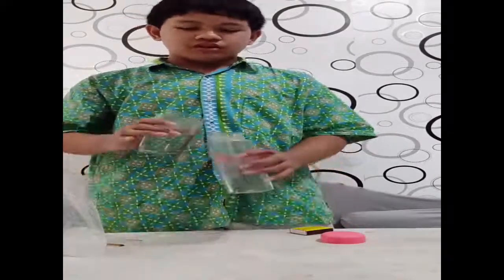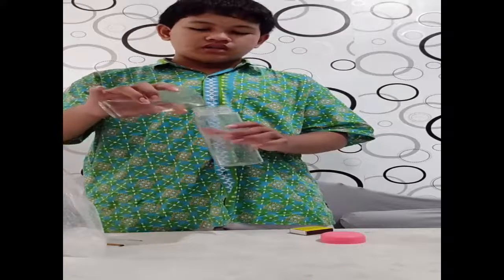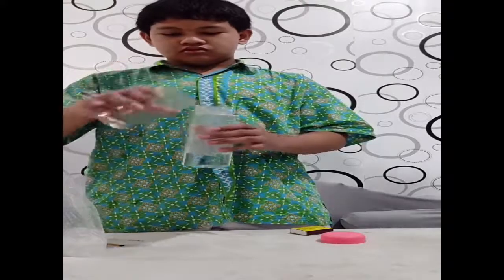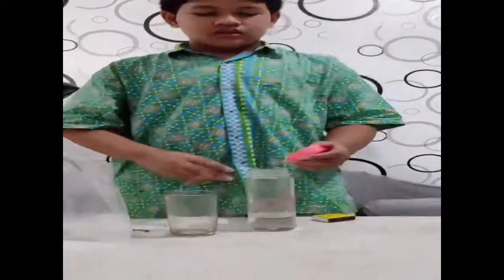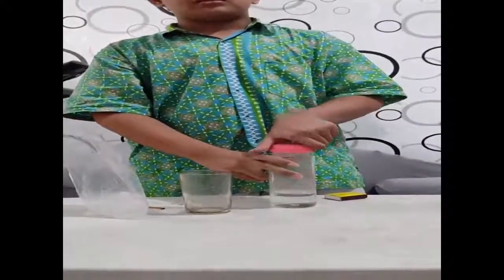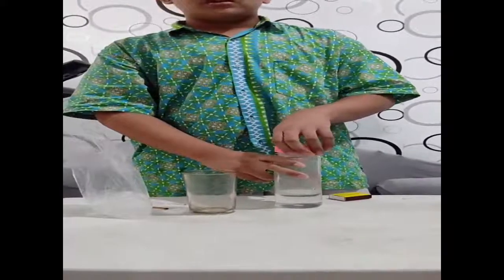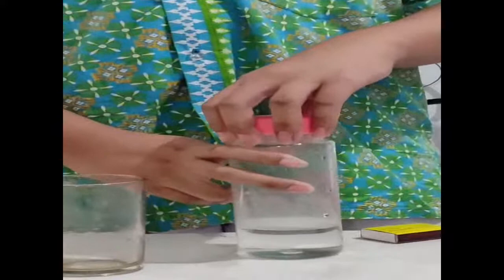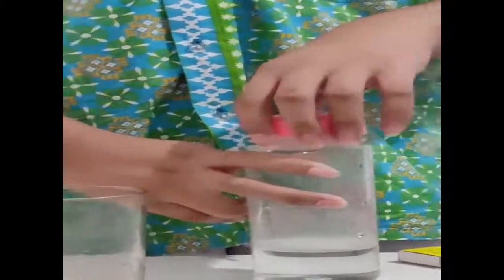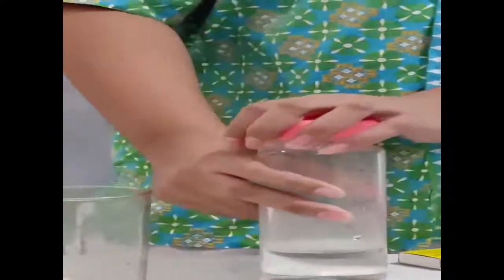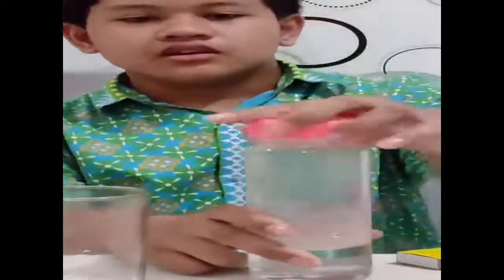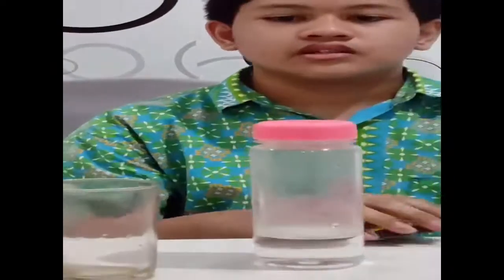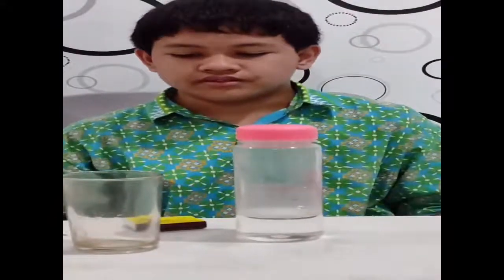First, pour the hot water into the jar. And then place the lid on top of it. You don't have to screw it, just put it on top of the jar to prevent the water vapor from escaping.